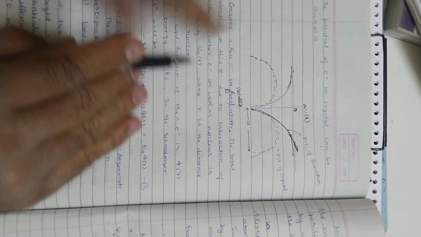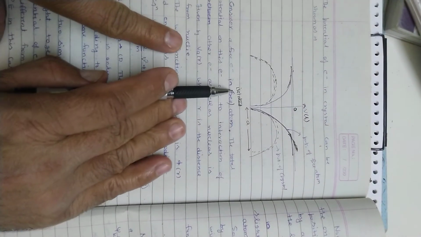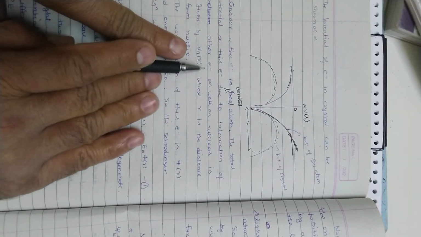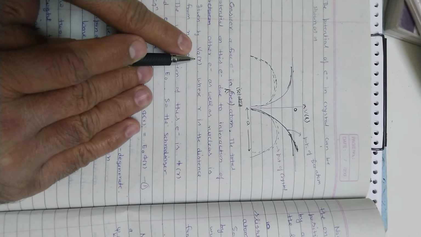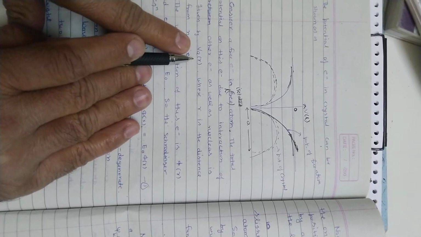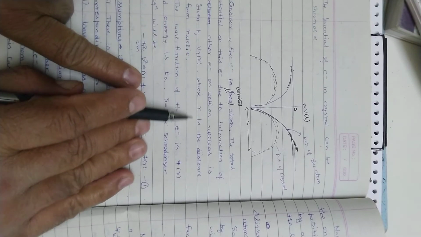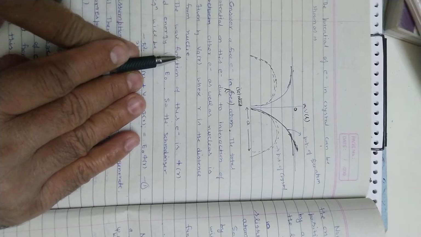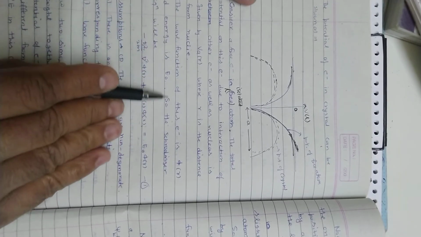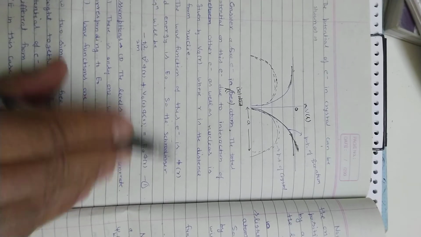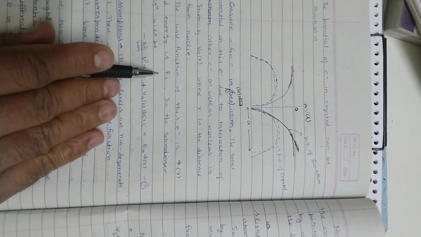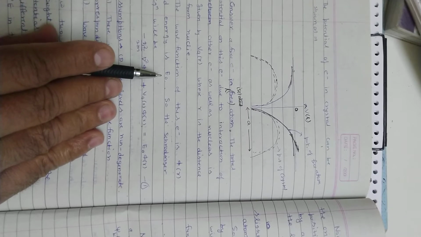So initially we shall assume that in an isolated atom, V0(r) represents the potential energy of the electron, where r is the distance from the nucleus, and the wave function I will denote by phi of r, and the energy E0.